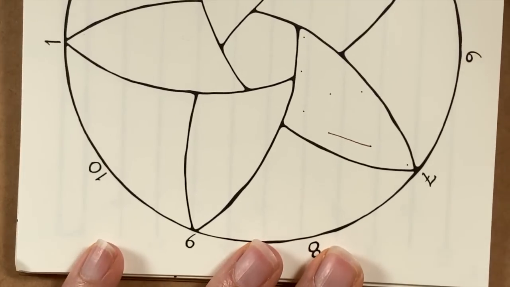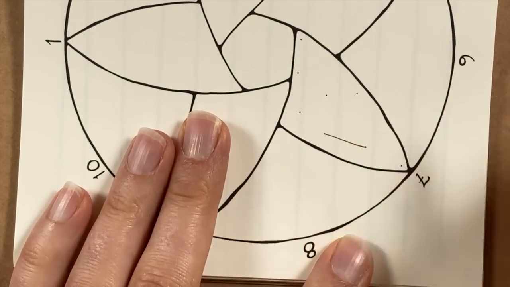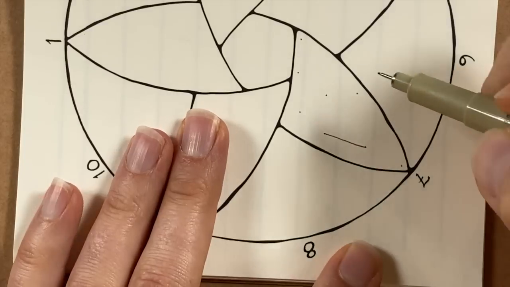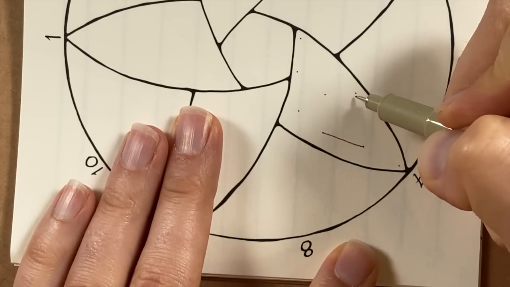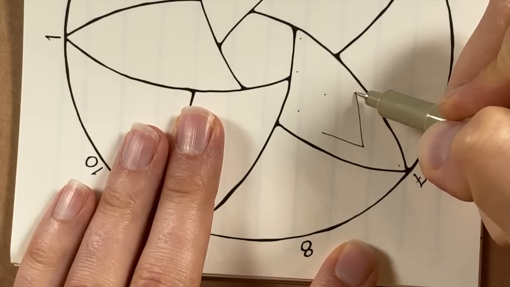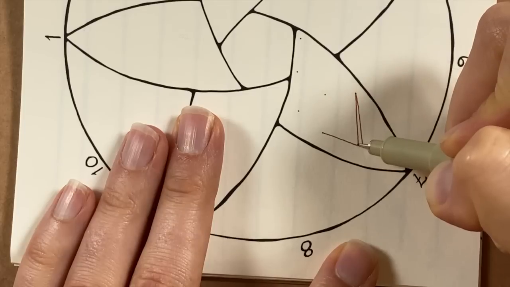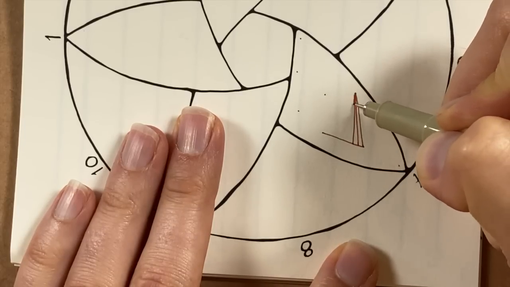And once you have a line there, you're going to want to find another dot that's sort of floating about here. And I'm going to start on that dot, and I'm going to travel down to one side of the line. And then because this is a texturing tangle, I'm really focusing on my lines being as close together as I can.